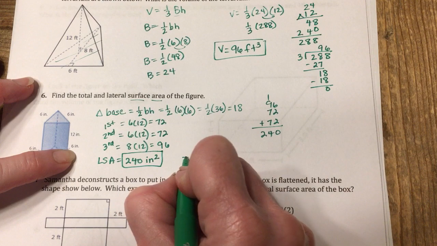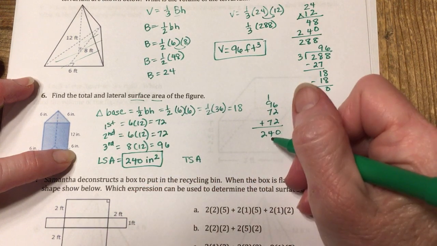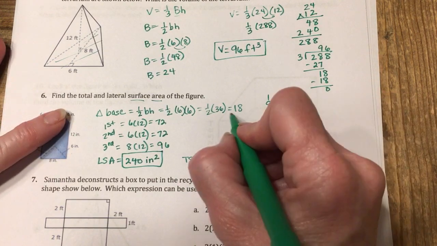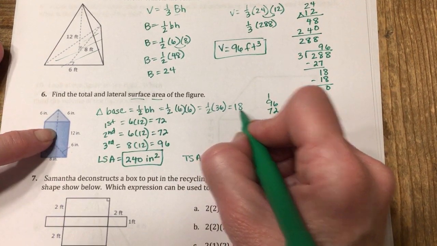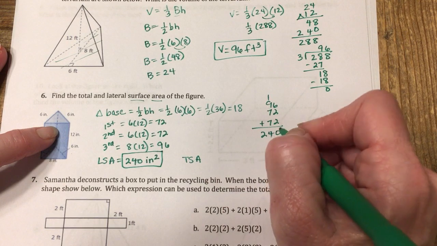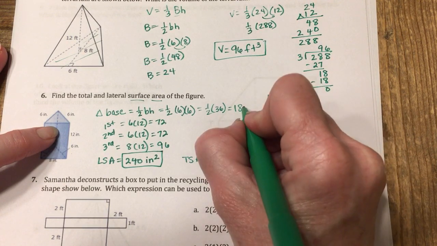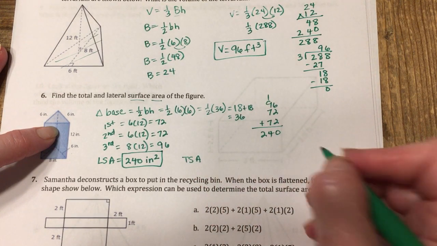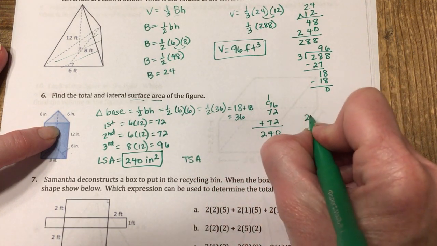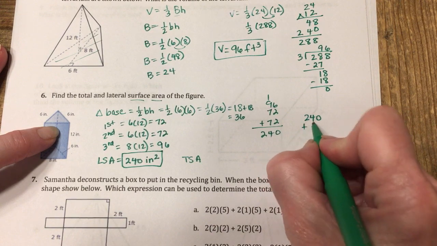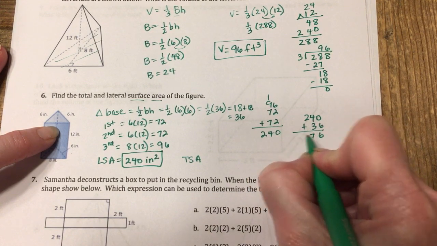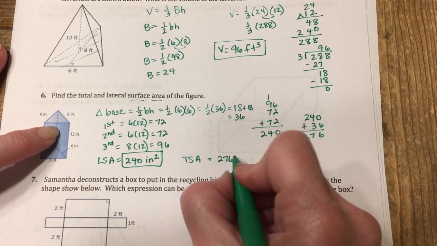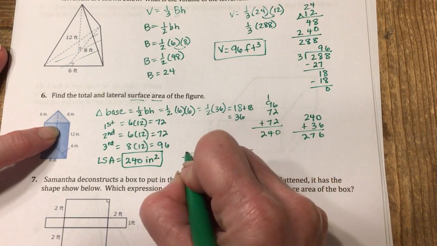All right, for the total surface area, I'm just going to take that same number, the lateral, the sides, and just add the bases now to that. Now, there were 2 triangles, so I need to make sure I add both of my bases to this number right here. So since I have 2 triangles, 18 plus 18, really the total of the bases is 36. All right, so when I add 240 plus 36, that gives me 276. So my total surface area is 276. Again, this is being measured in square inches.